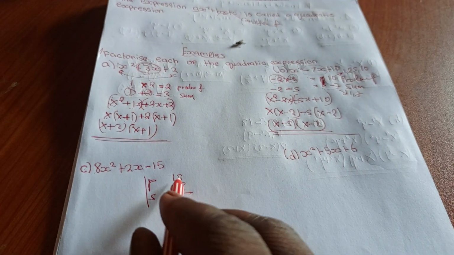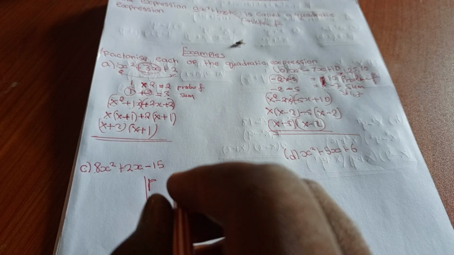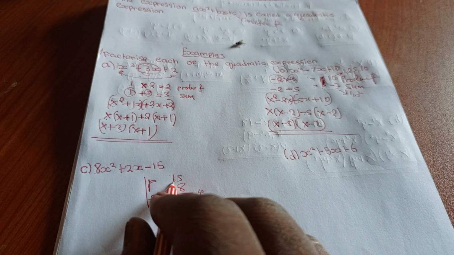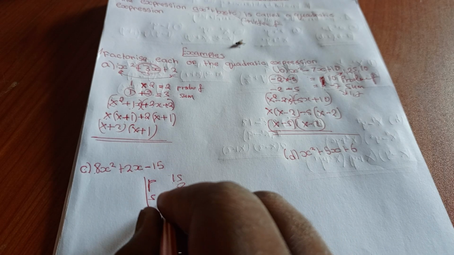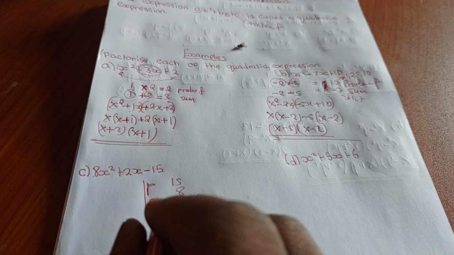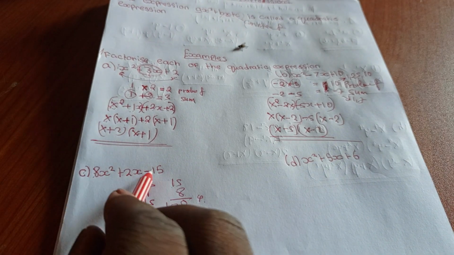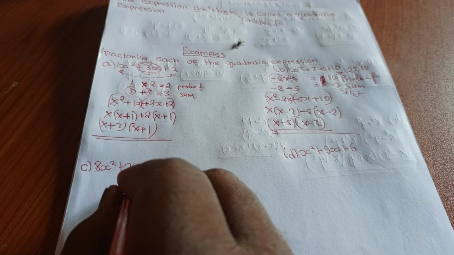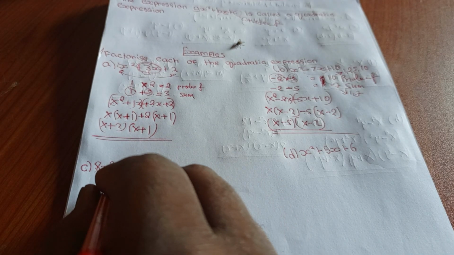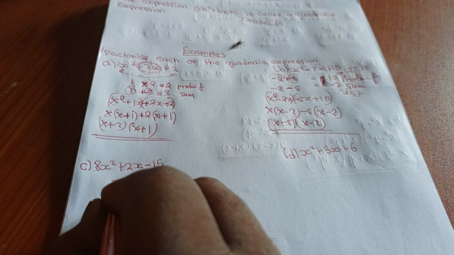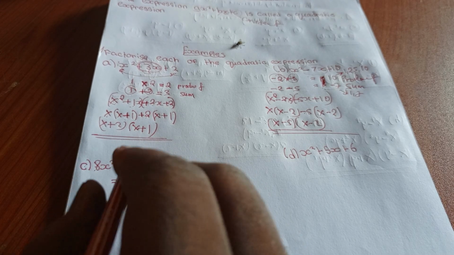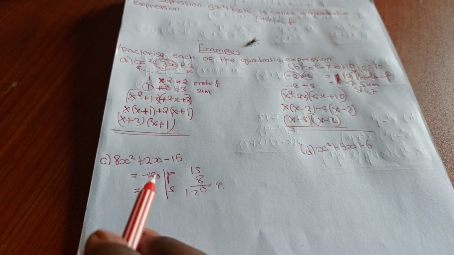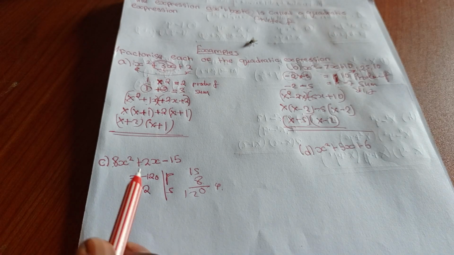Do this: 8 times 5, 40, so 0 remainder 4. 8 times 1, 8, plus 4, 12. So 120. So when you multiply 8 times negative 15, the answer you get is negative 120 as the product. Because here, the sum is the middle number, which is 2.